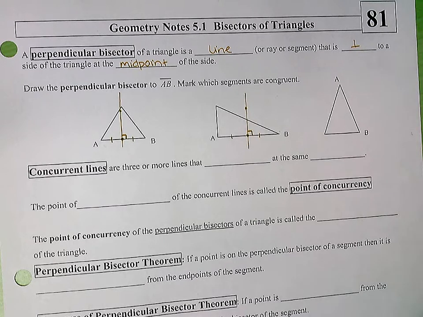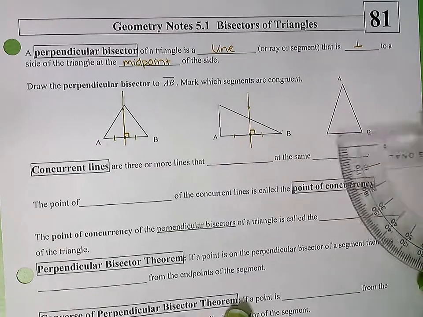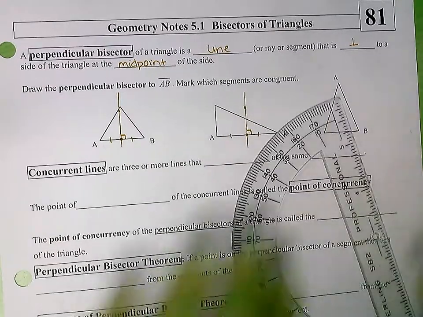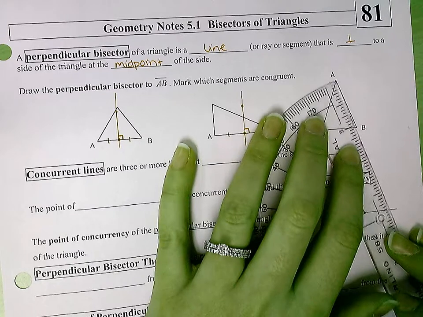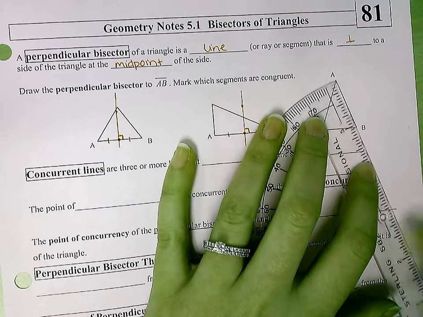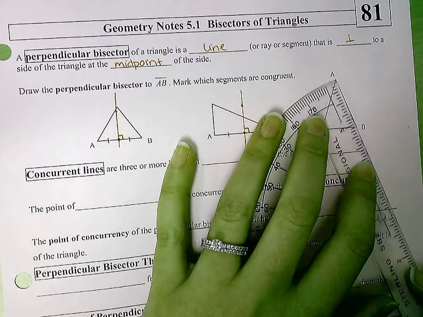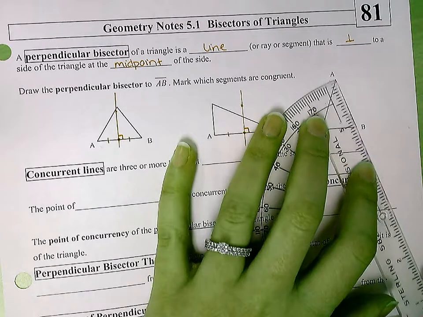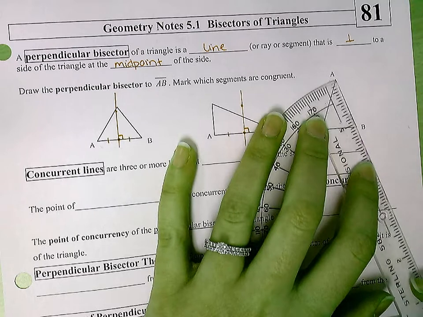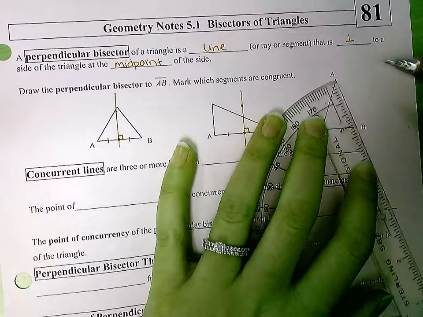Last one, you're not doing the bottom line like we just did. You're doing this line, AB, going sideways here. Again, you still just want to count, because first we have to find that midpoint. So I have about 17, so that's 8.5 for the midpoint.